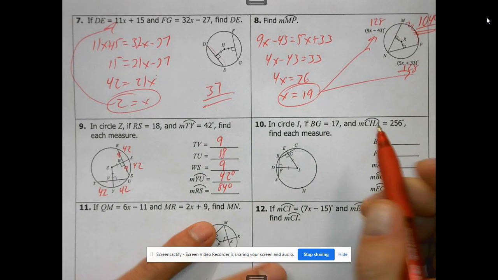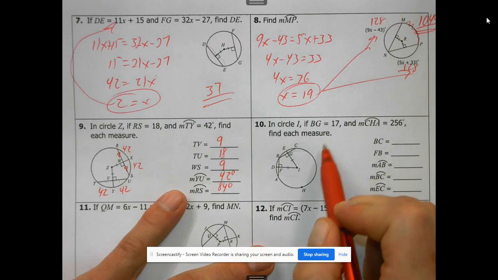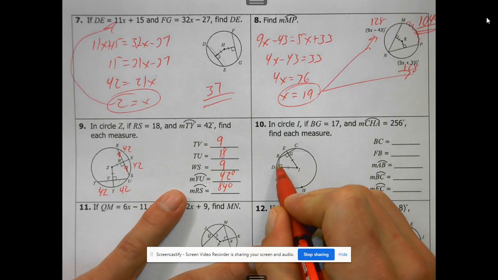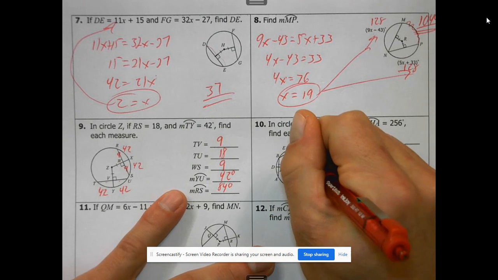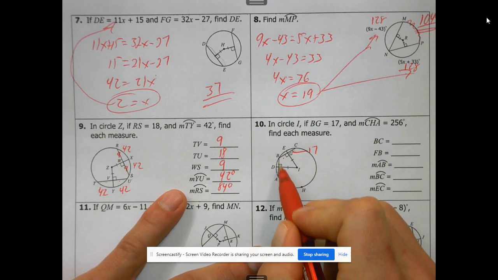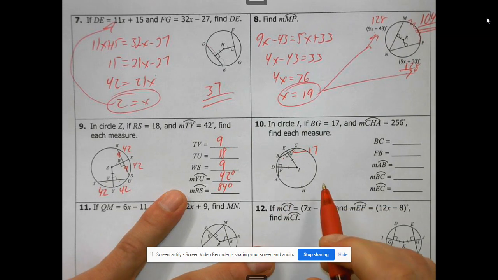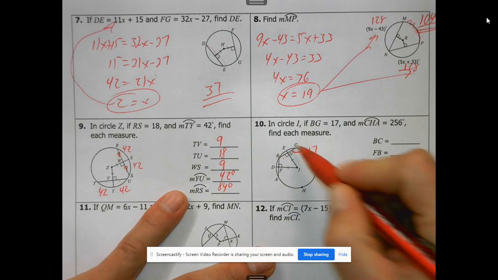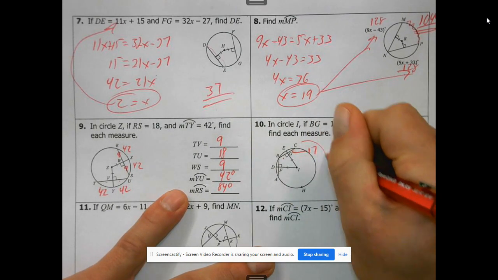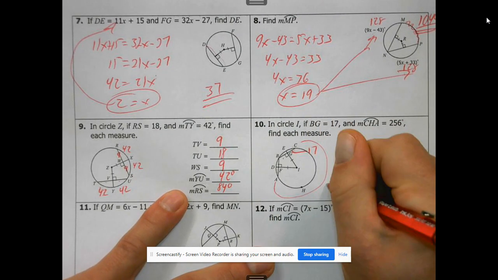Number 10, very similar. B to G is 17. So all of these little pieces of the chord are 17. So I'll just do one so it doesn't get too messy. 17, 17, 17, 17. Arc C to H to A. So all of this is 256. So all of this is 250.